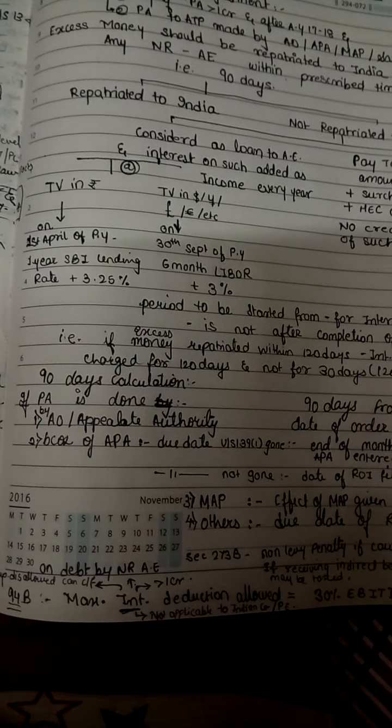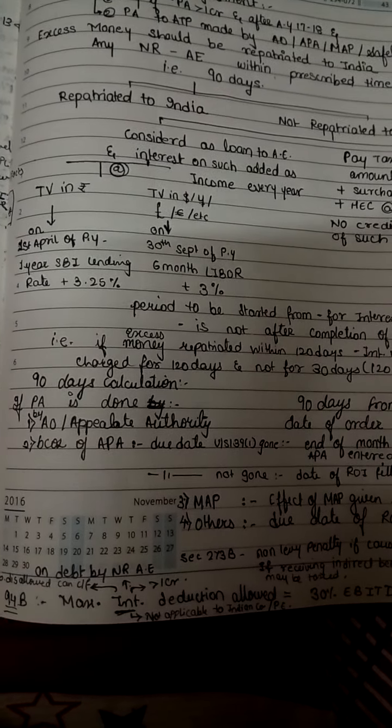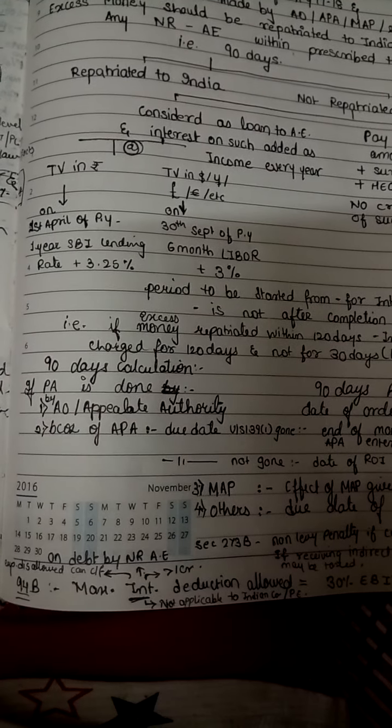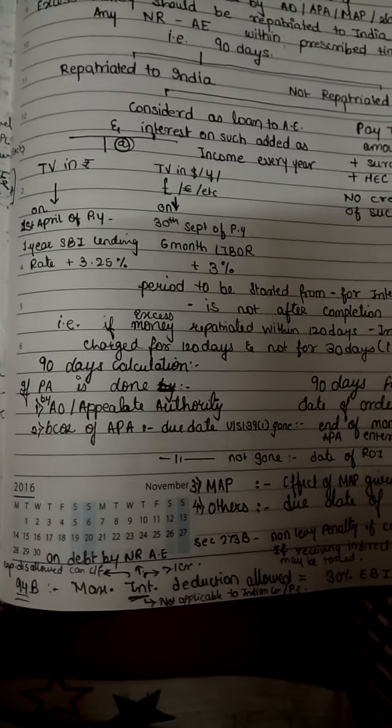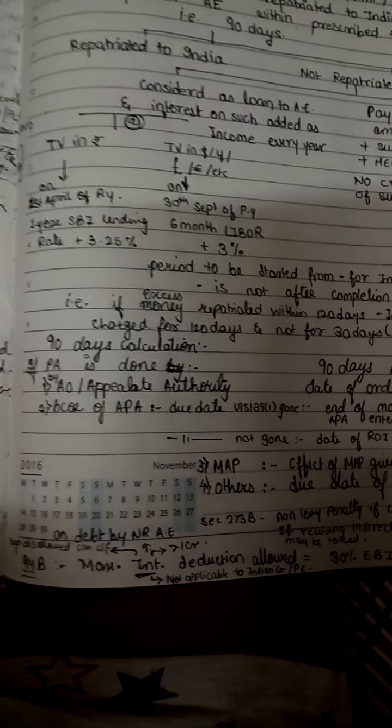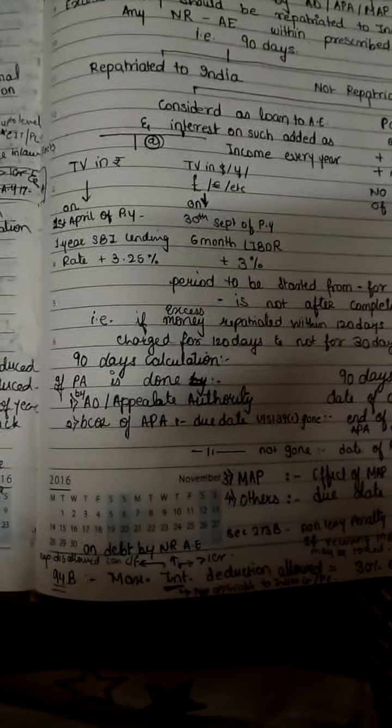This interest is on debt from non-resident associated enterprises, and interest should be more than 1 crore. This restriction up to 30% of EBITDA is not applicable for any Indian company or PE, and if such expense is disallowed, then it can be carried forward for further years.